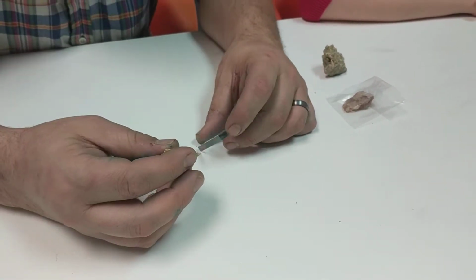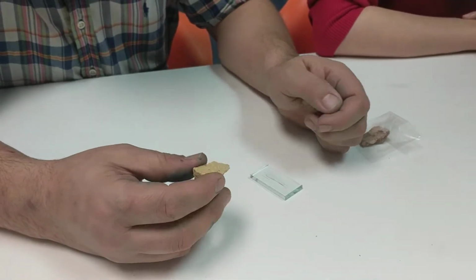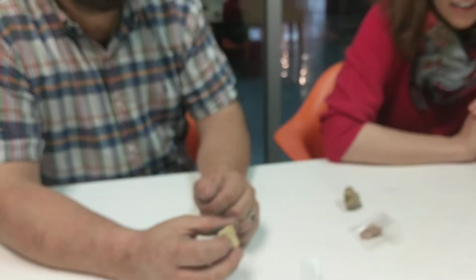It is. Oh, no. It did not scratch the glass. What is the other very common mineral? Calcite. Let's test it with hydrochloric acid.